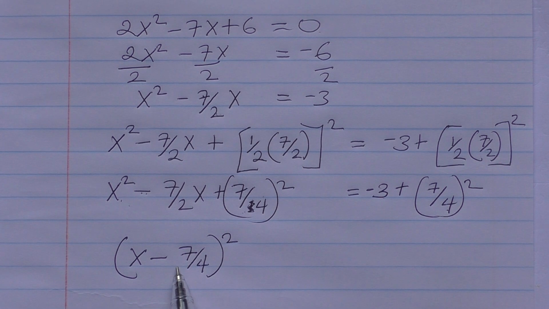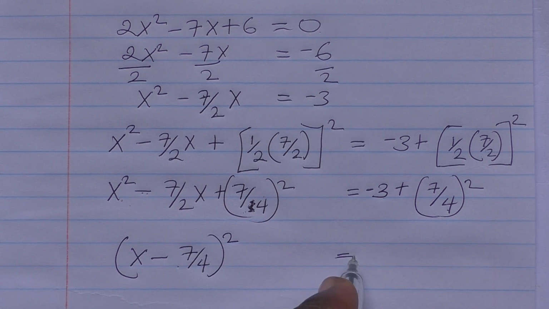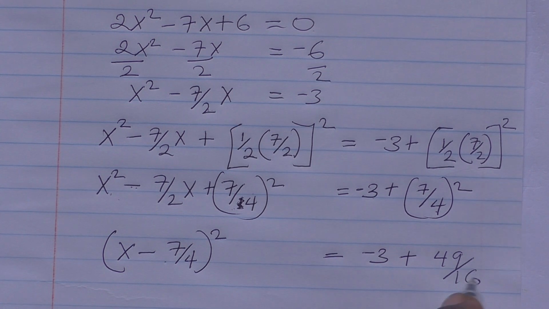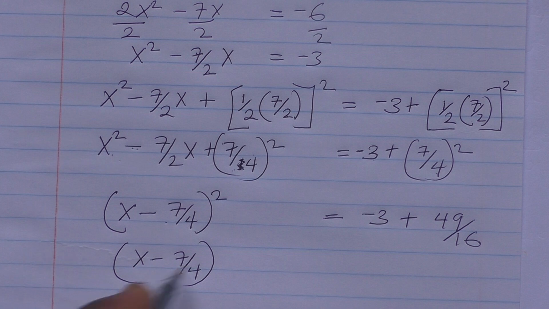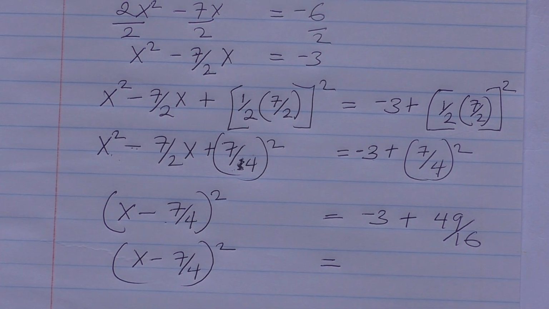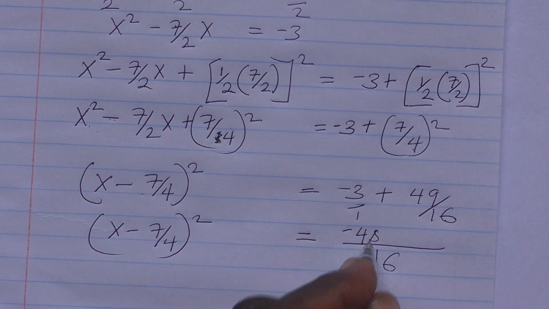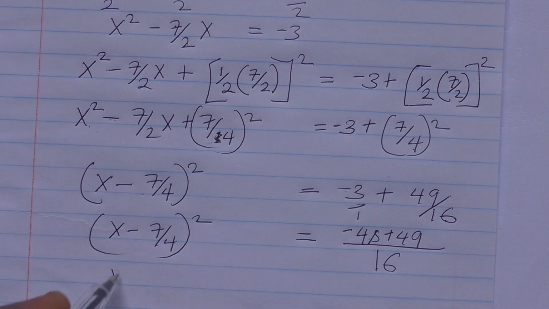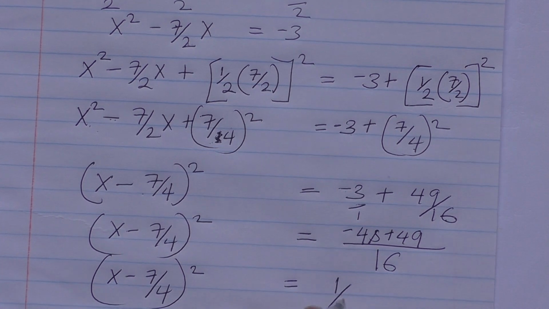When you expand this, you go back to that. This equals to -3 plus 49/16. So that gives us x minus 7/4 squared equaling to, we make this a fraction, the LCM is 16, so this is -48 plus 49. So that gives us x minus 7/4 squared equaling to 1/16.